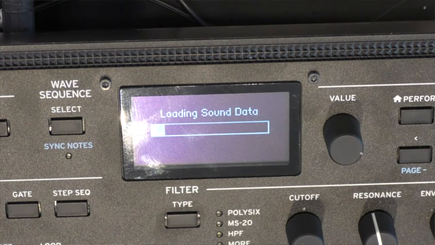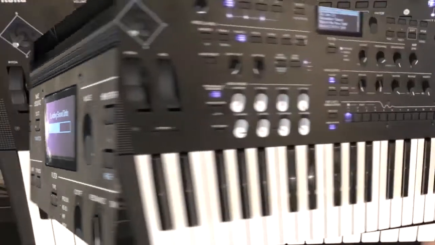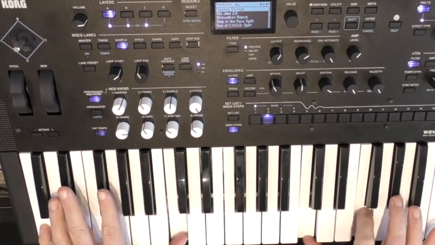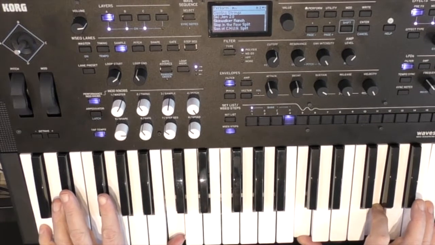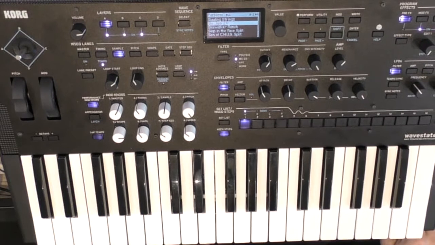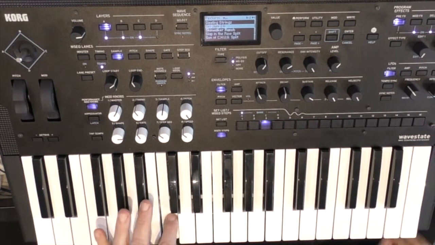What's typical of the Wavestation, which used what's called wave sequencing technology? Well, this is a conventional synth. But this is the Wavestation or Wavestate.